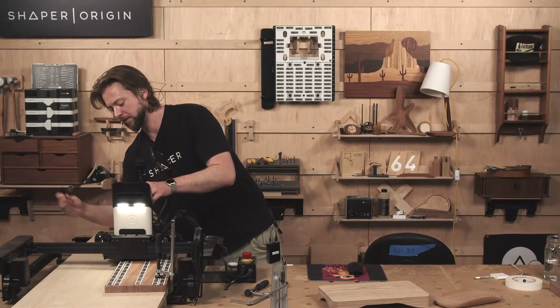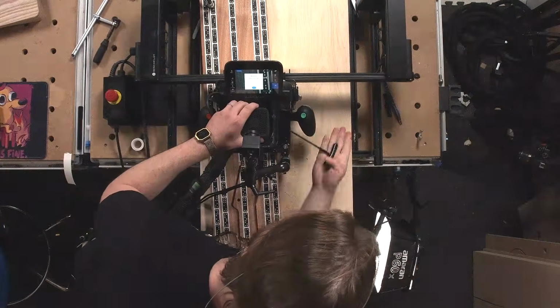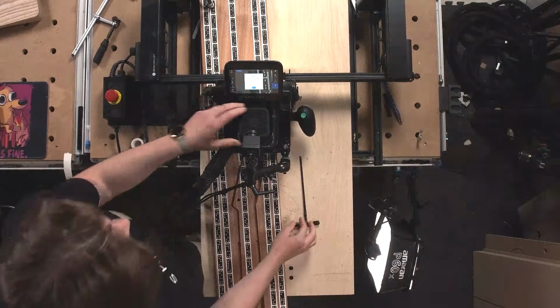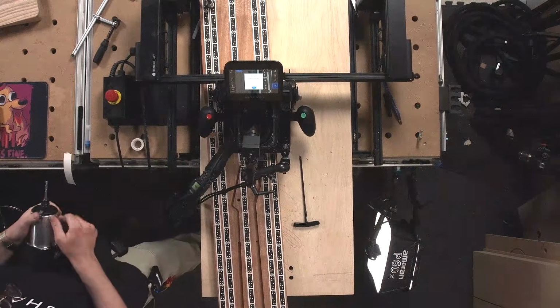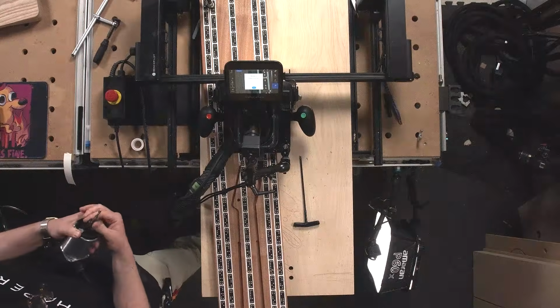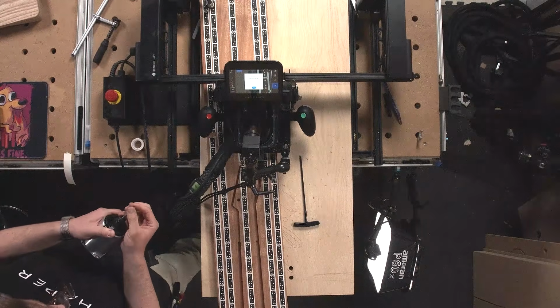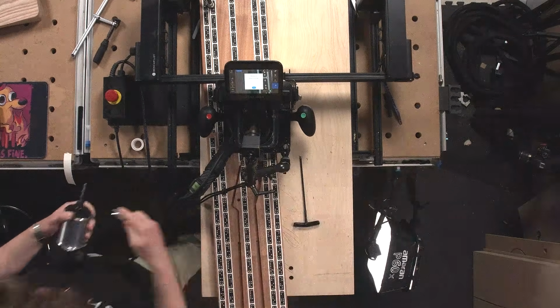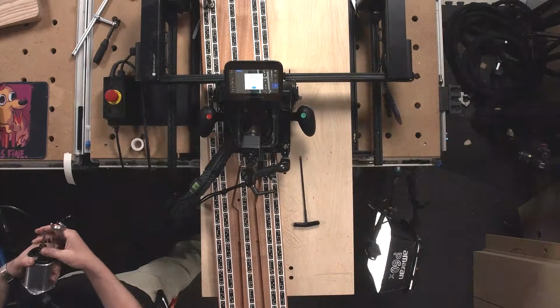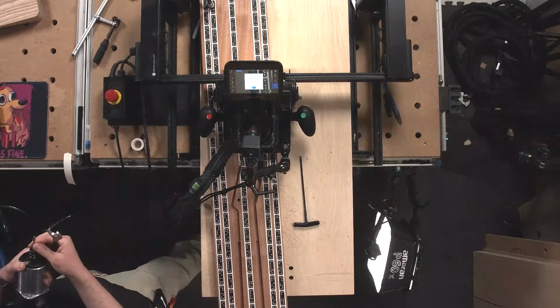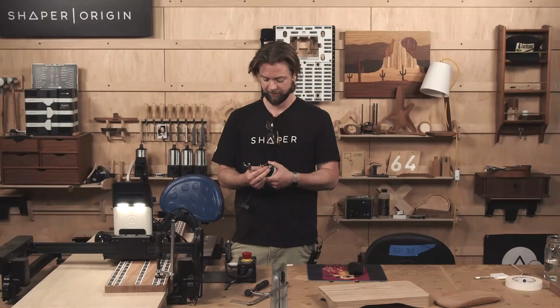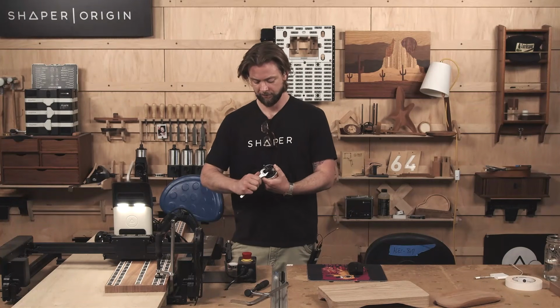If you are getting a single bit slip, it could be a factor of you're taking too big of a pass, too heavy of a cut, or you didn't really have it tightened down, or the bit's really dull, or your collet's worn out. Collets do wear out over time, and they won't grip as hard as they do in the beginning.